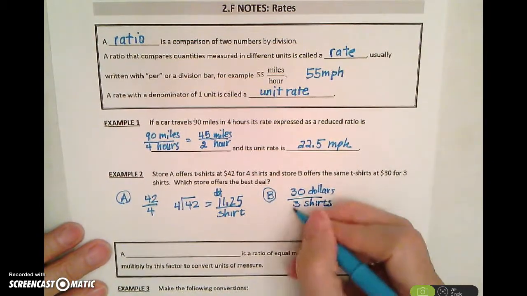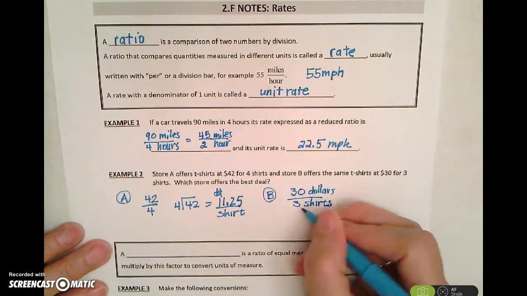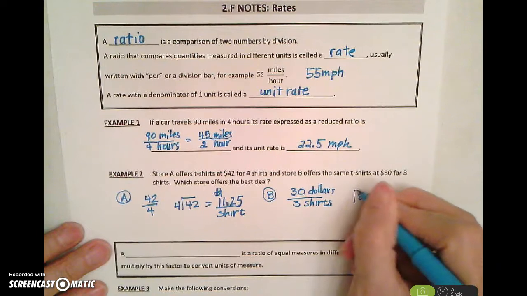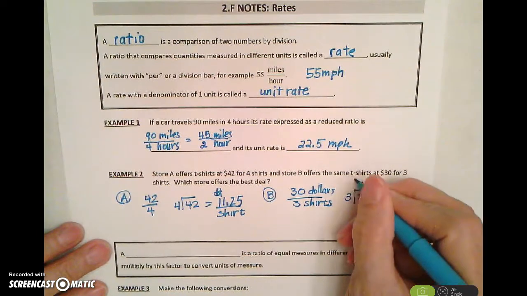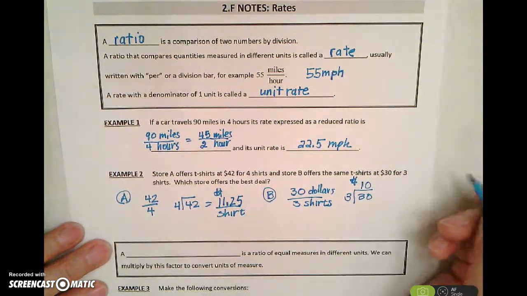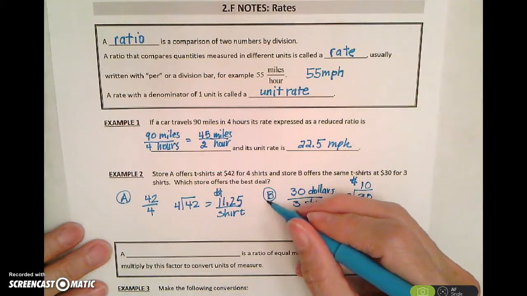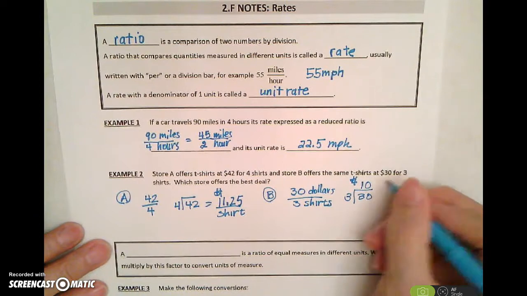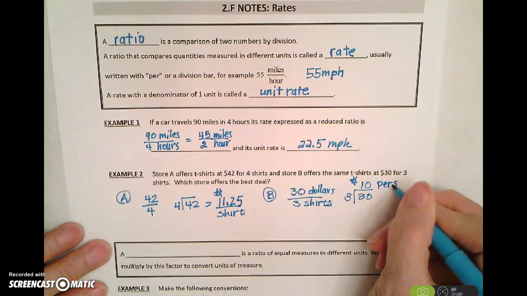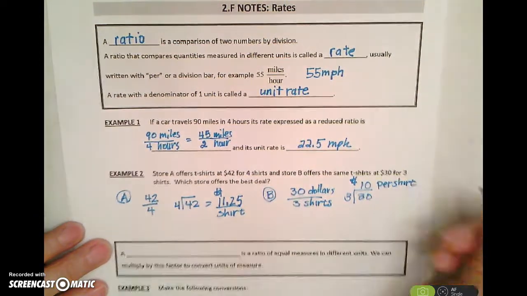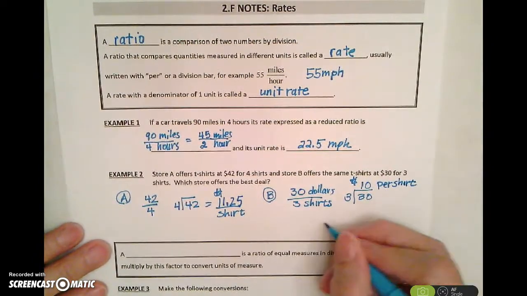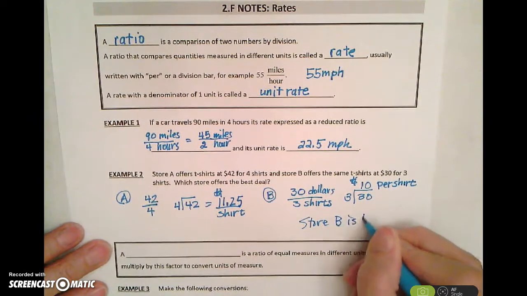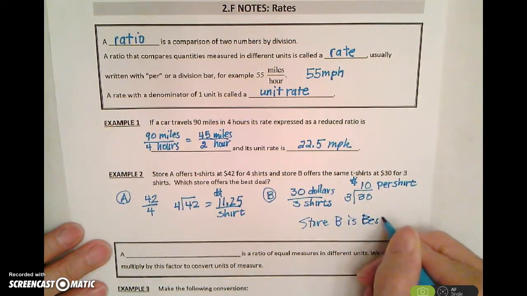So again, to find the unit rate, I want my denominator to be 1, so I'm going to divide by 3. So I have 30 divided by 3, and that's going to be $10. So Store B has the same shirts for $10 per shirt. This is per 1 shirt. So Store B offers the best deal.